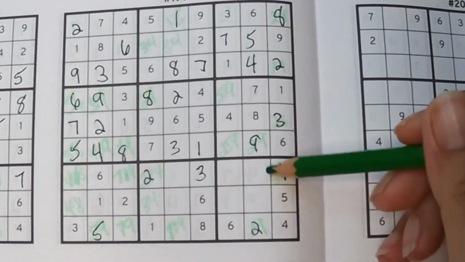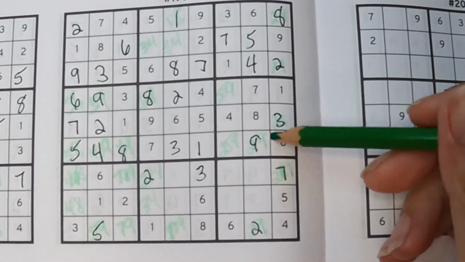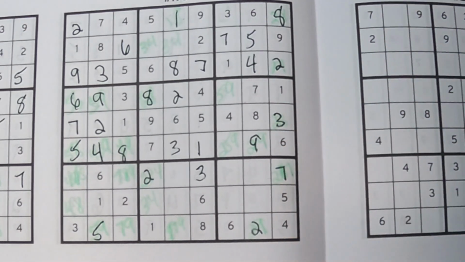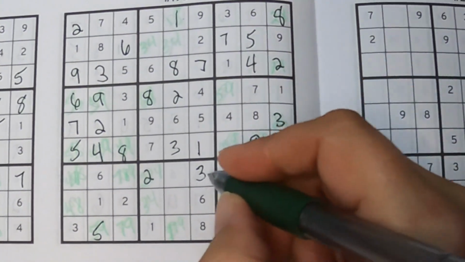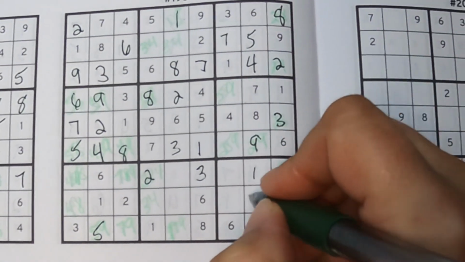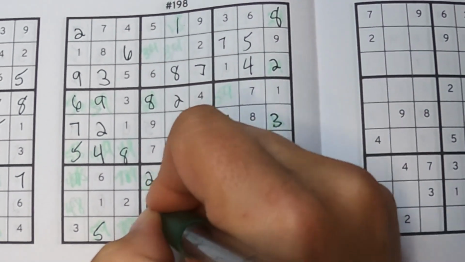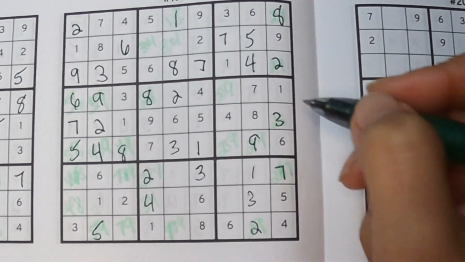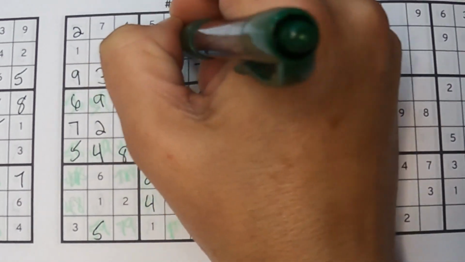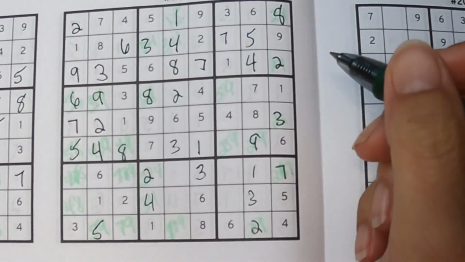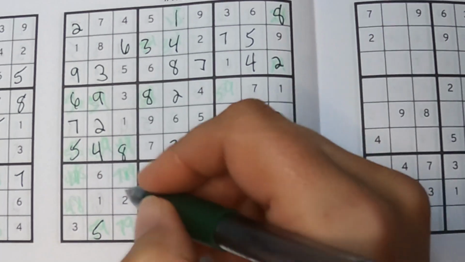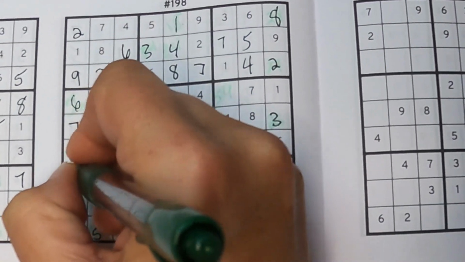All right, if we look at this column, we're missing 1 and 3. We've got a 3 here, so 1, 3. That 3 makes this our 4. 3, 4. And that 4 makes this our 8, 4.